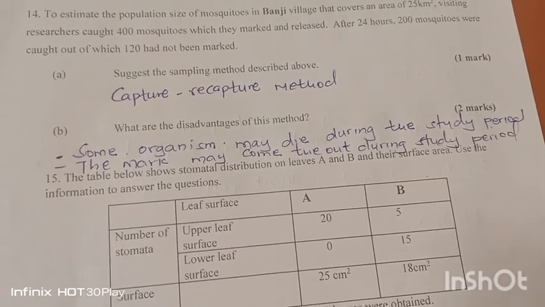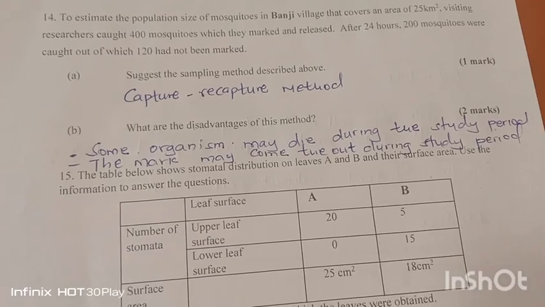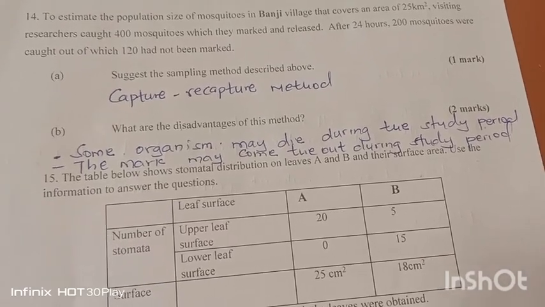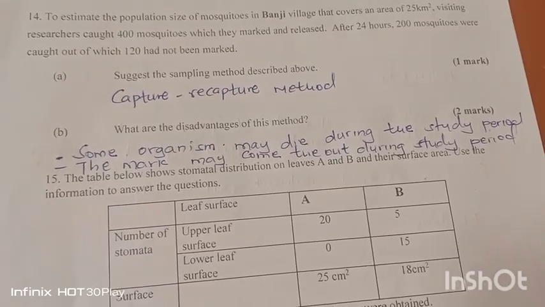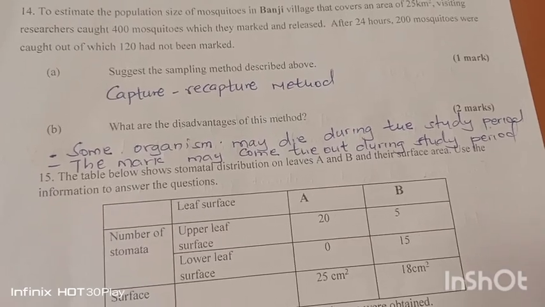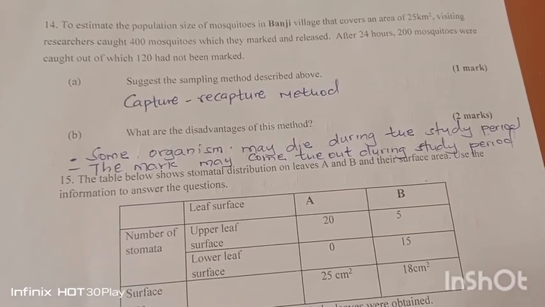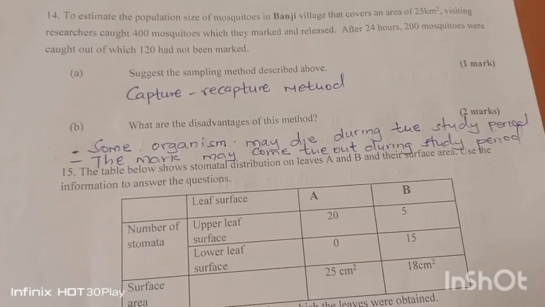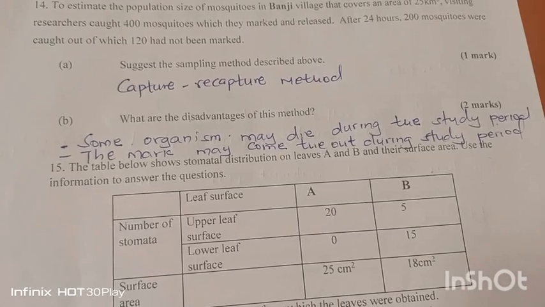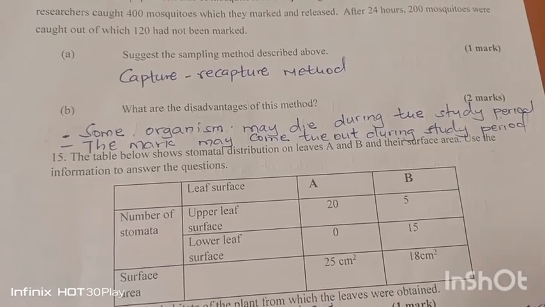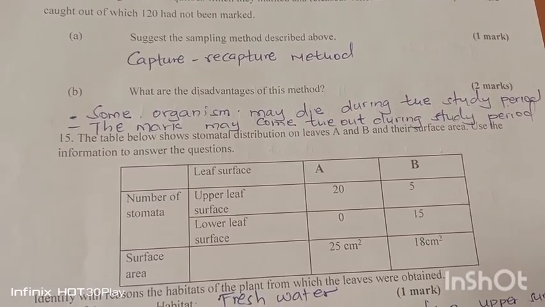So, because you are marking, and some of them are not marked, they caught 400 mosquitoes, they marked them and released them. Then after 24 hours, 200 mosquitoes were caught, 120 had not been marked. So that is the capture-recapture method. What are the disadvantages of this method? Some organisms may die during the study period, and the marked ones may leave during the study period.